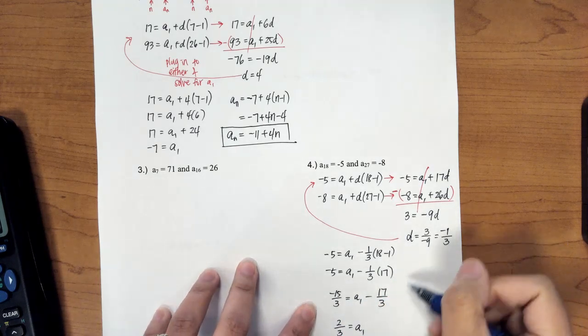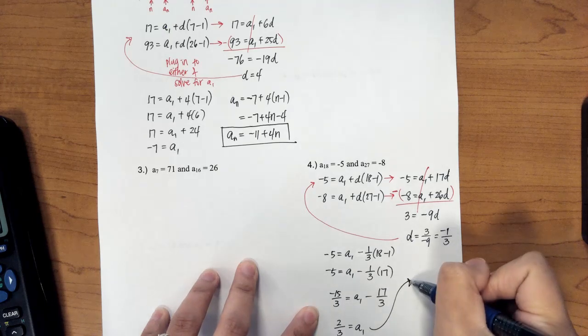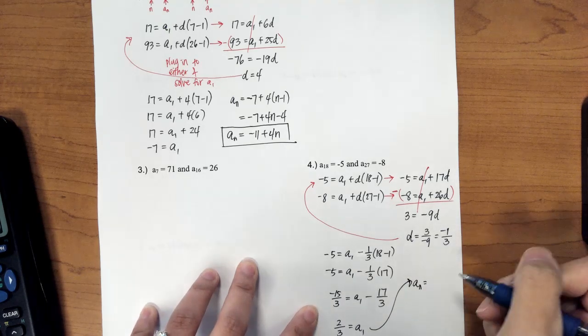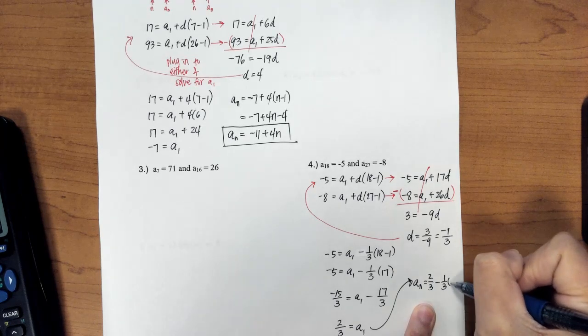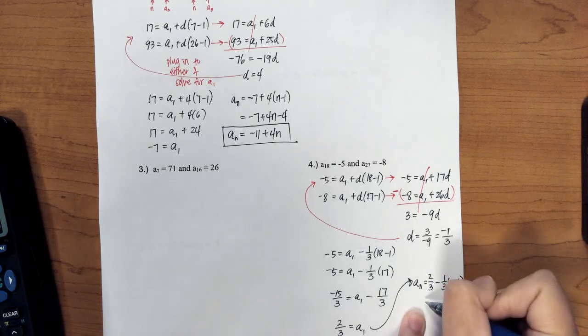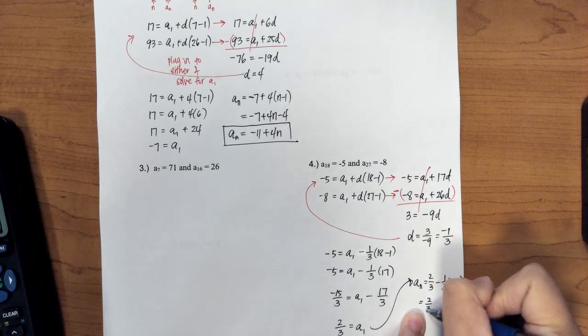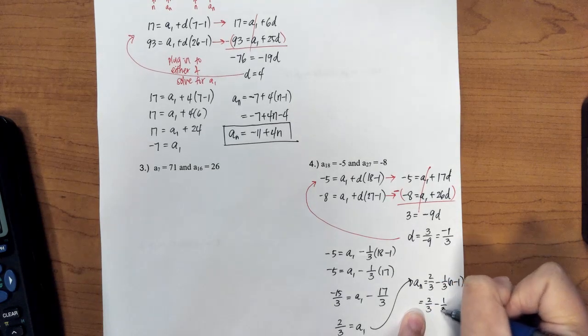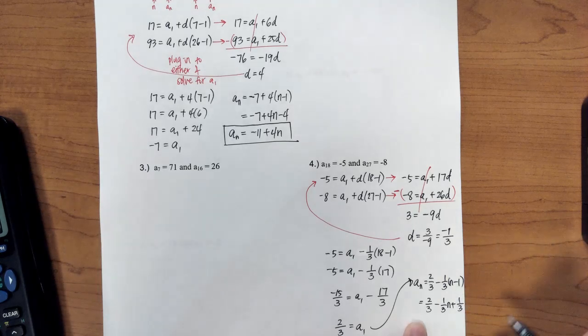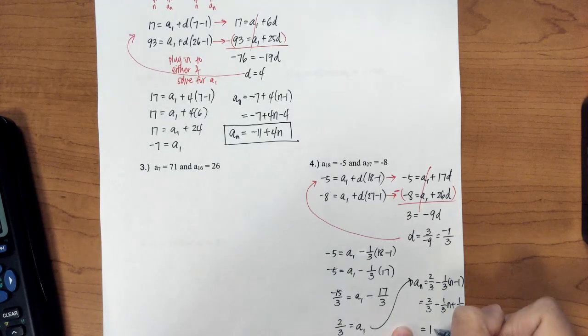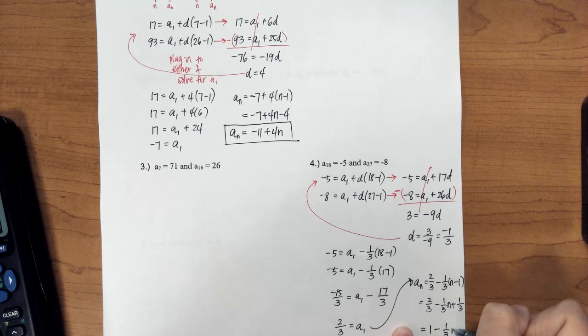Okay, so now I can solve. 2/3 minus 1/3 and minus 1. So that'll equal minus 1 over 3n plus 1/3. Well, 2/3 plus 1/3 is 1, minus 1/3 n.